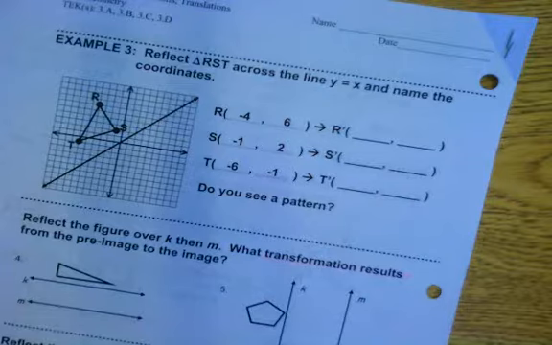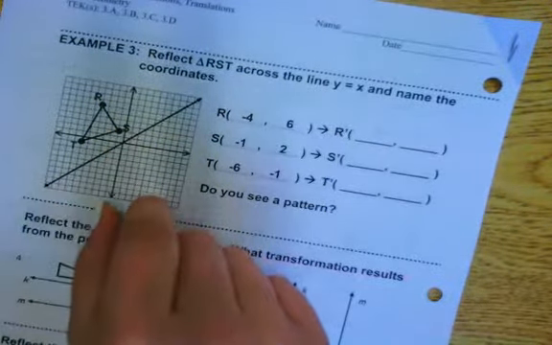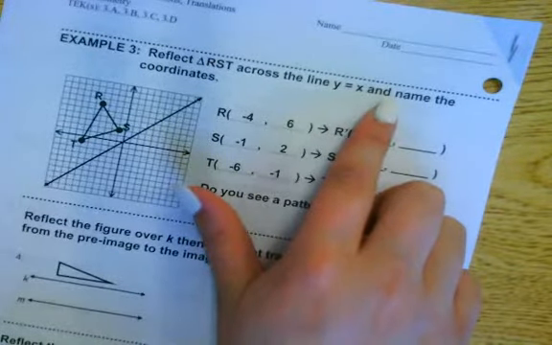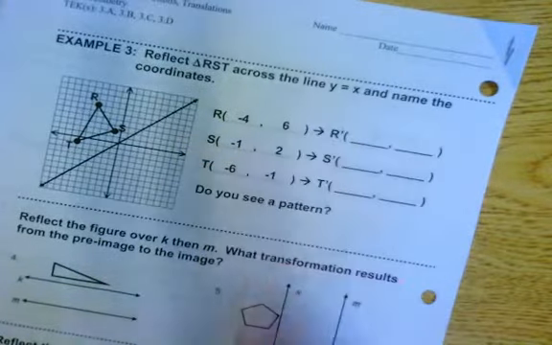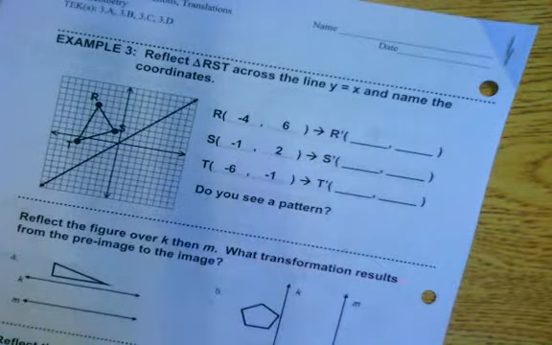Okay, so when you're reflecting over a line, it's a little bit harder than just counting. When you have y equals x, what's another way I could say that? I could say y equals x, or I could say x equals y. So all you have to do is flip-flop them. When you are reflecting over the line y equals x, your x and your y values just flip-flop.